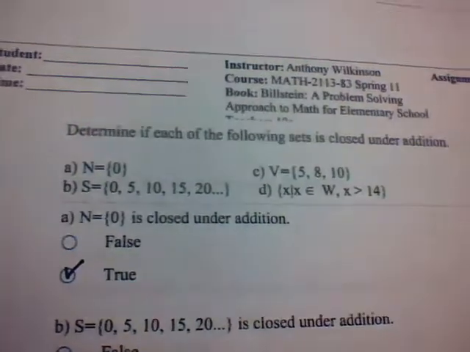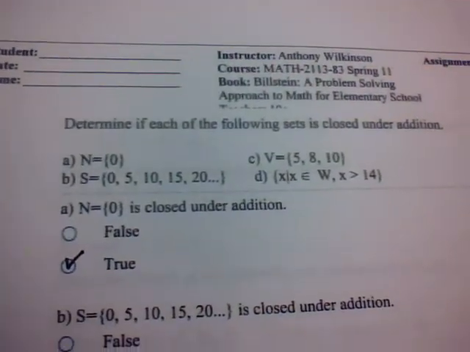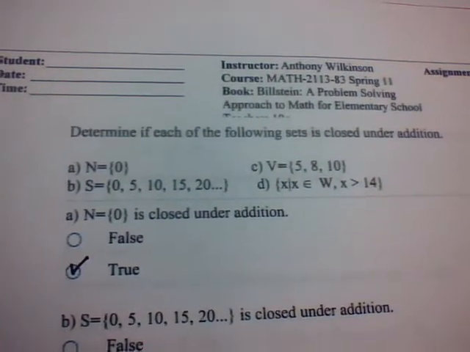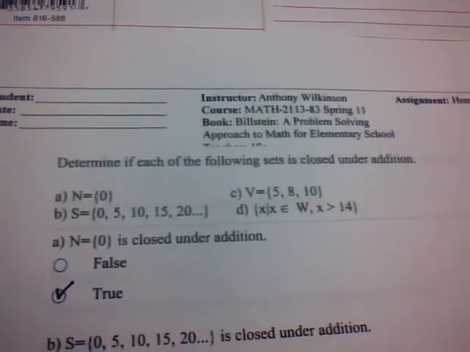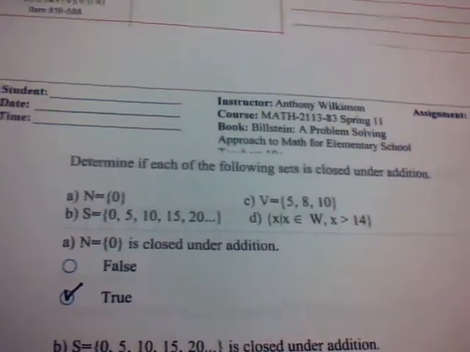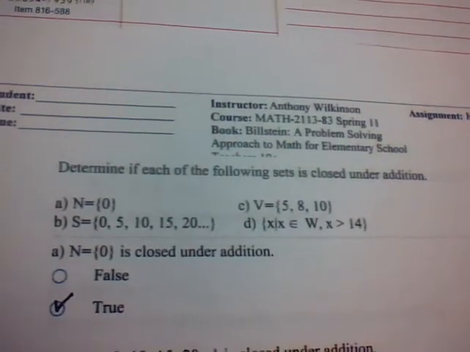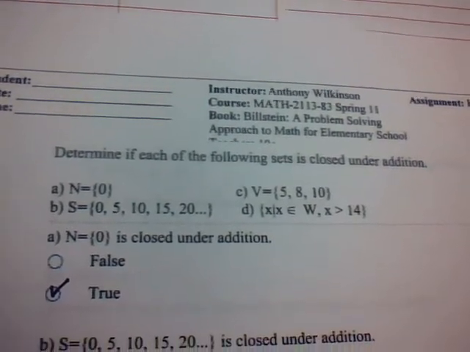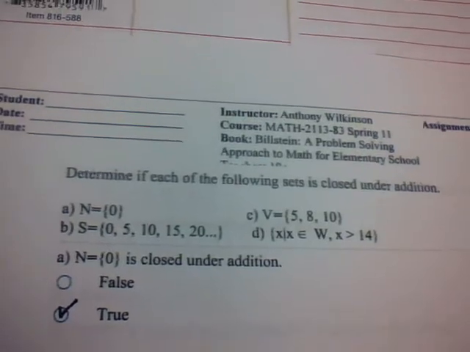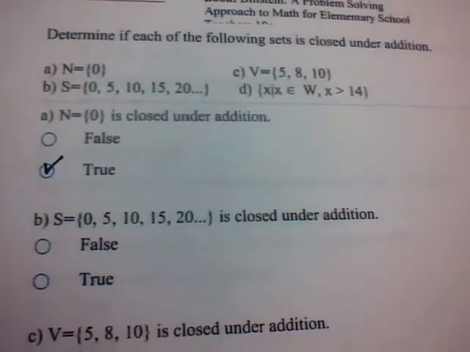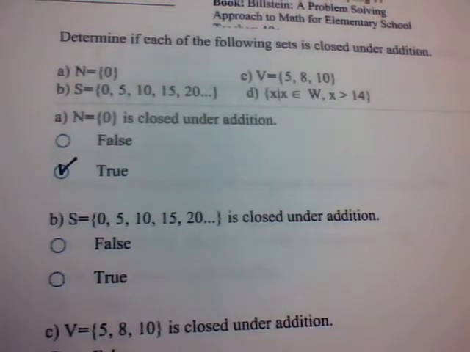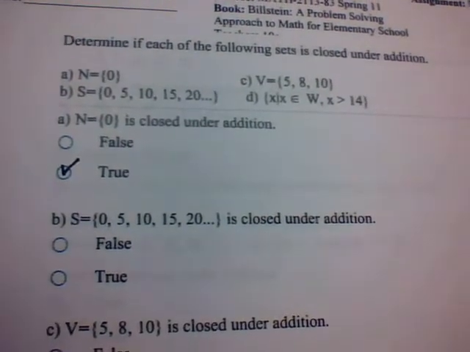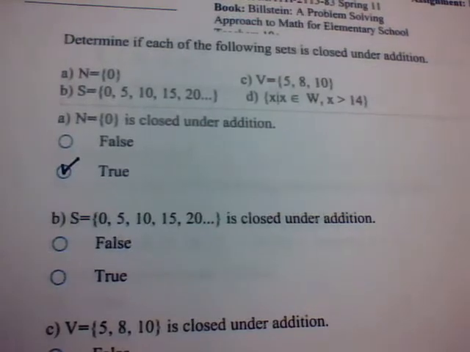And by the way, for closed under addition, if you add any two numbers, that sum must be within that set for it to be closed under addition. If the sum is not in that set, then that means it's not going to be closed. Take a look at part B, where you have S has the elements 0, 5, 10, 15, 20, and so on. Is that closed under addition?